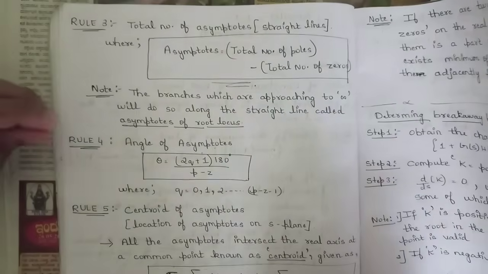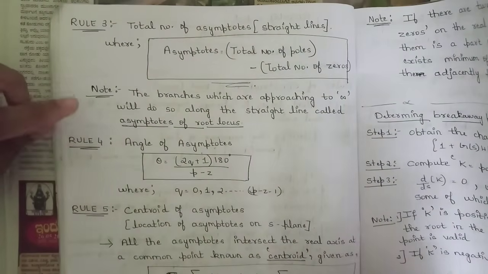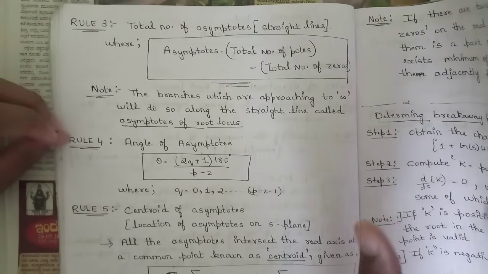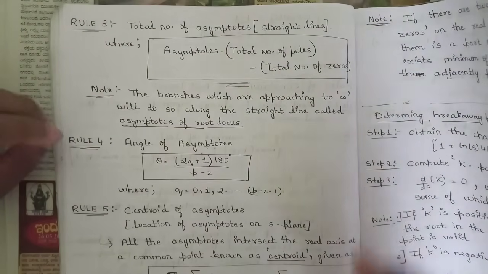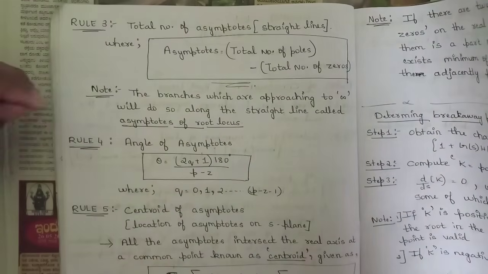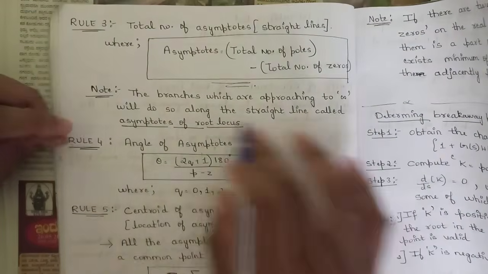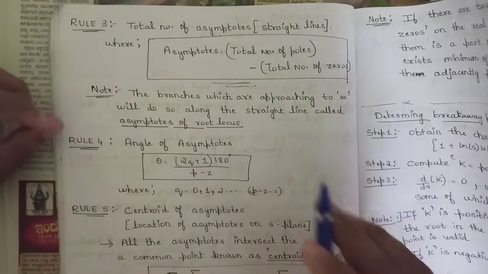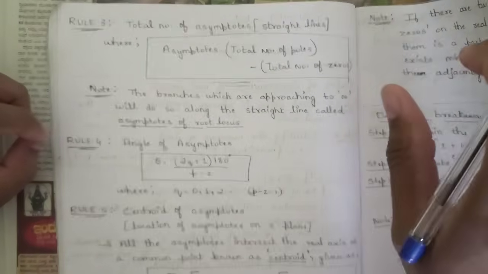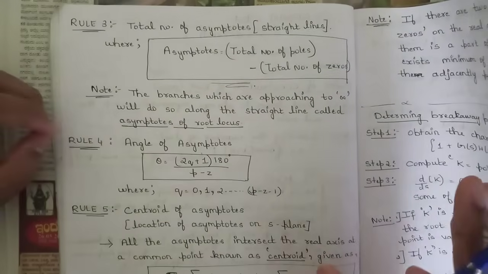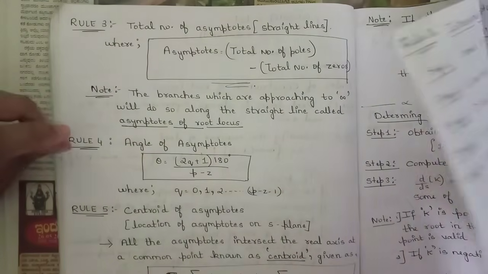These are the branches approaching infinity when we have a greater number of poles in the plot. Some of them would be approaching zeros and others would be approaching infinity, right? The branches of the root locus which are approaching infinity will do so along straight lines called asymptotes. So in the root locus graph, we will construct a few straight lines in order to set the directions of the root locus branches, in which direction they are approaching infinity.